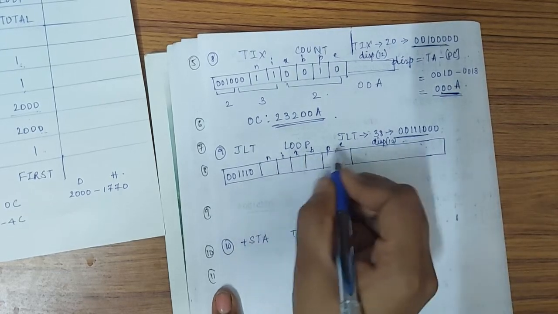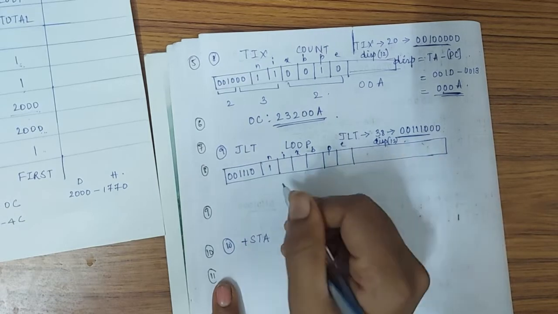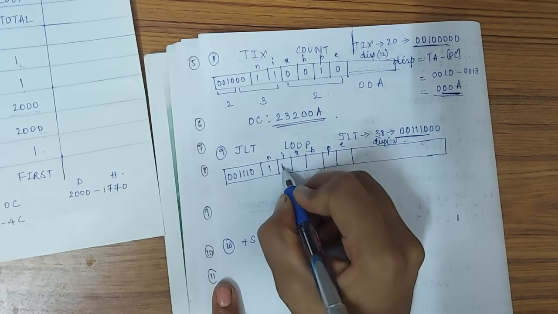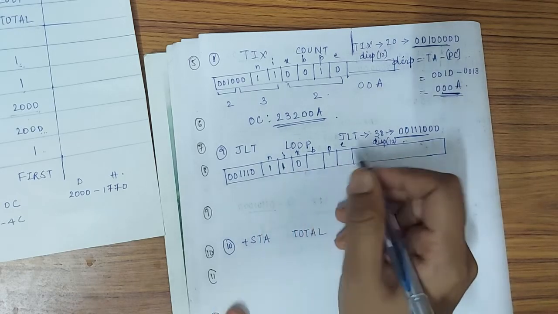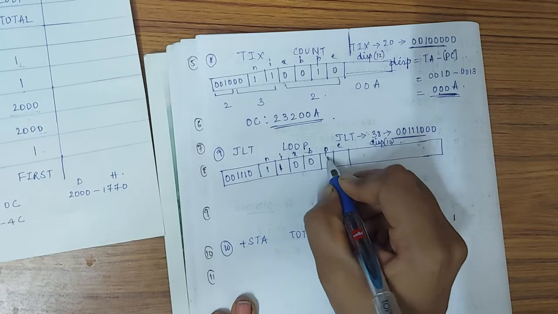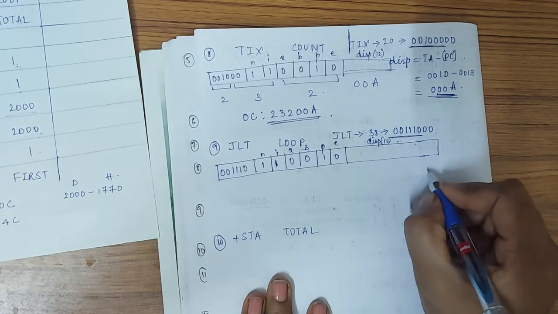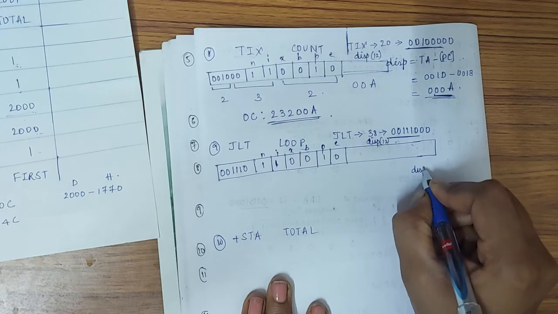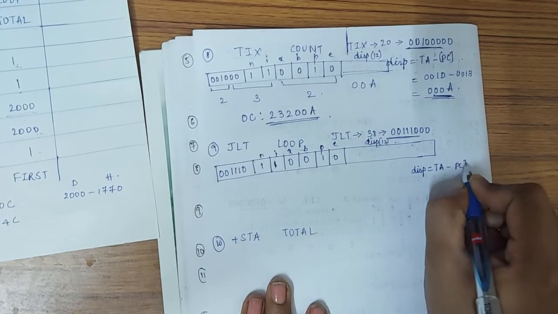Okay, this is a statement that doesn't use indirect nor immediate addressing mode, doesn't use indexed addressing mode, and it doesn't use base counter. It uses program counter. It's not a format 4 instruction. Now what we have to do? We have to calculate the displacement value, which is equal to target address minus program counter value.